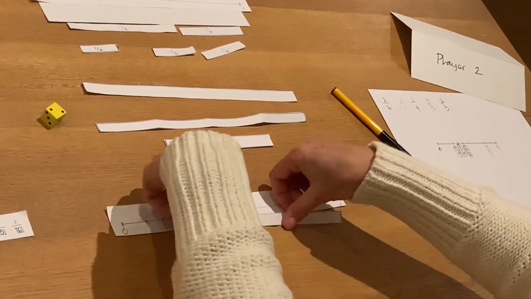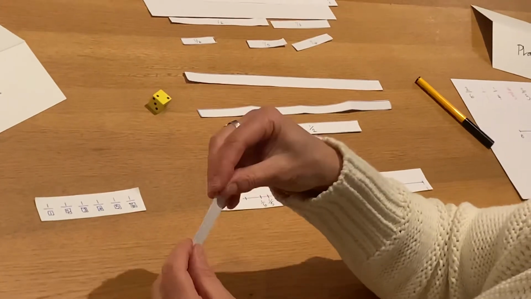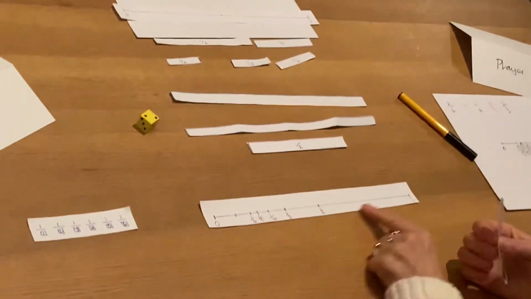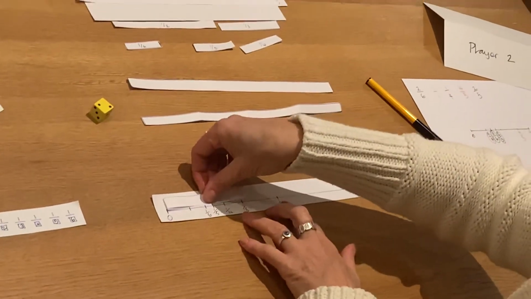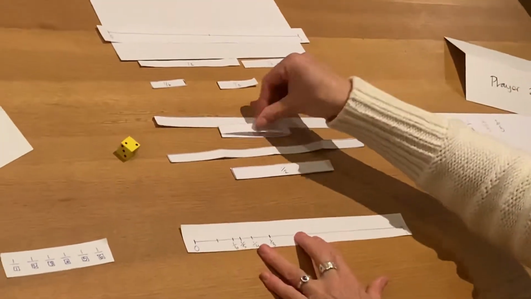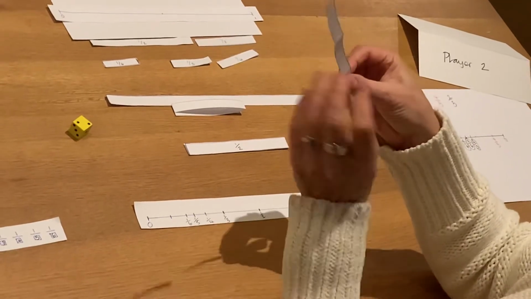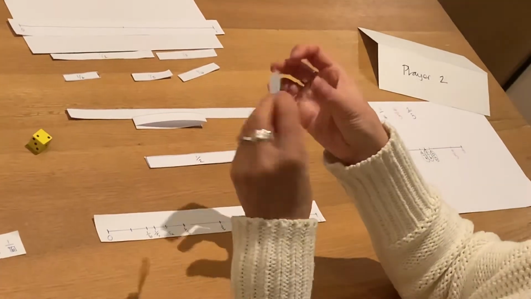And we can do that for all of our paper folding. So this represents the whole, and we fold this to find 1/3. And we might talk to the children about how the fact that this is 30 centimetres, so 1/3 is 10 centimetres long, and that maps our 1/3 out. So the children need to move from the paper folding, from our model, to our number line in order to understand how to map fractions onto a number line.